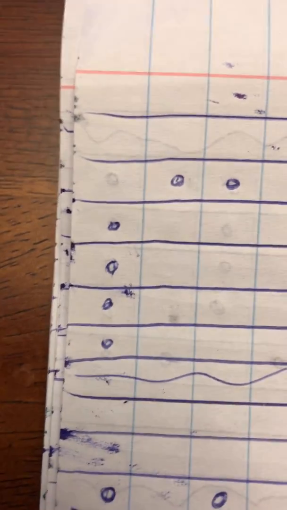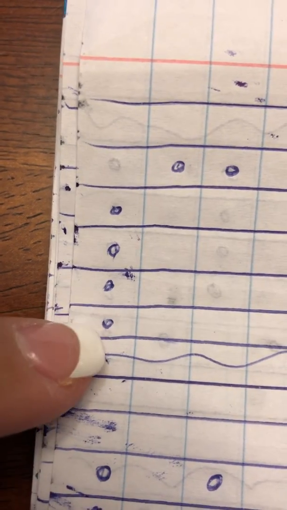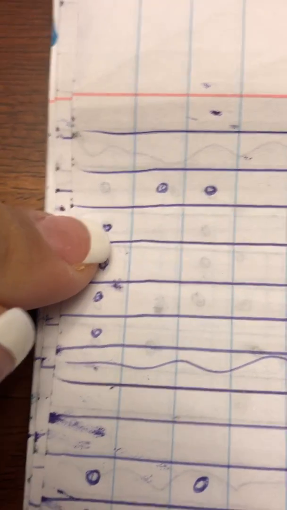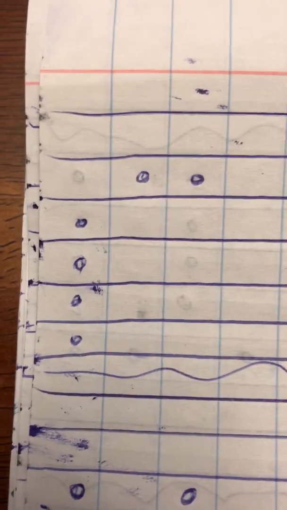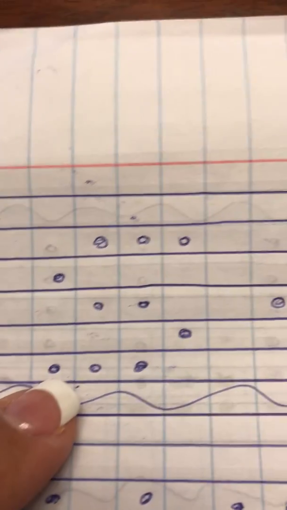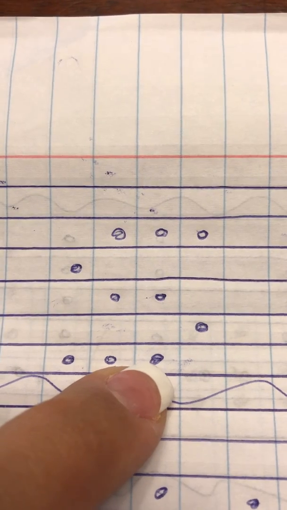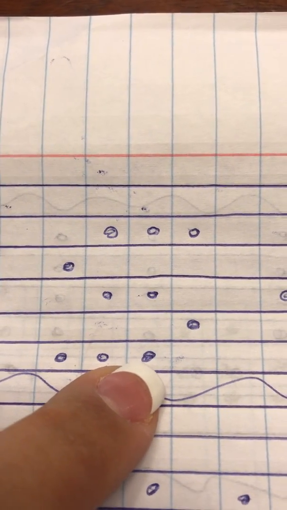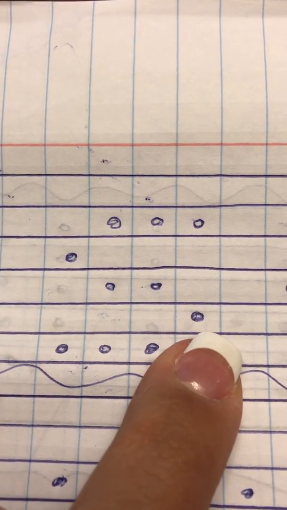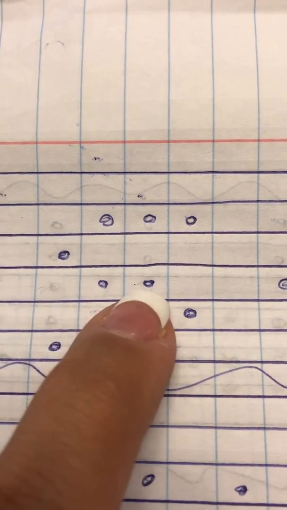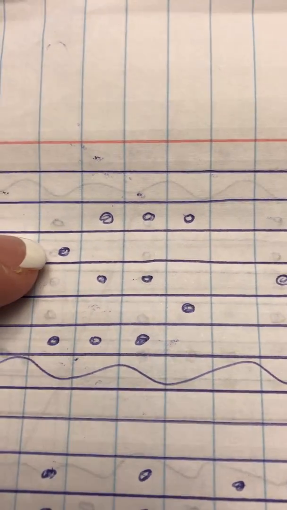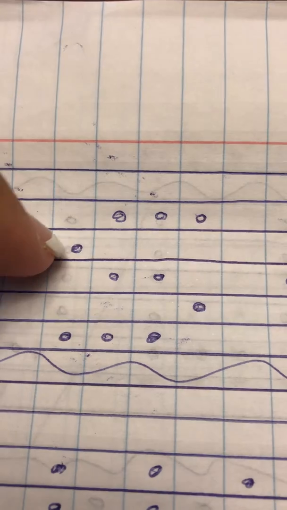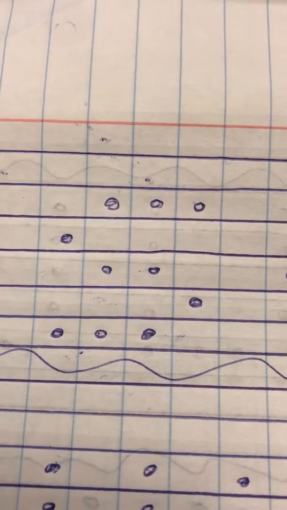R, sorry for my smudges, but we have 1, 2, 3, 4, skip 1, 2, it's R. S, starting from the bottom, 3 over, make your dot, come back diagonally 2, make your dot diagonally, go back over diagonally and go 3 more.